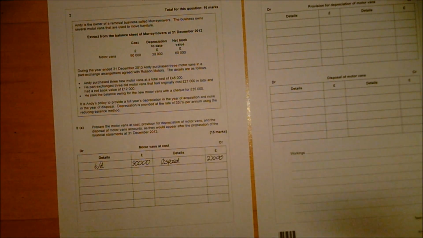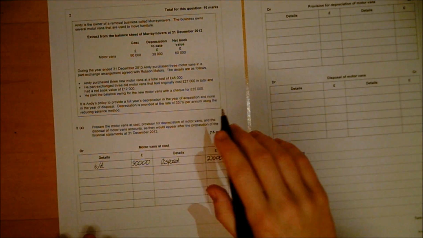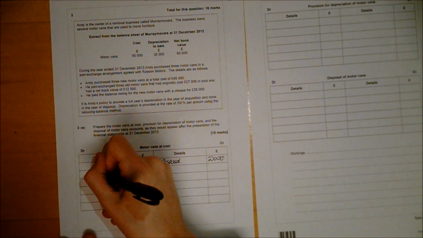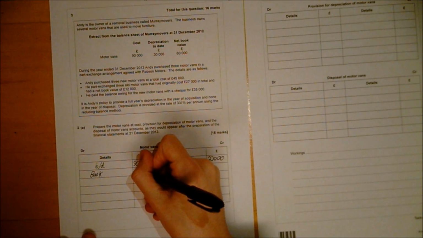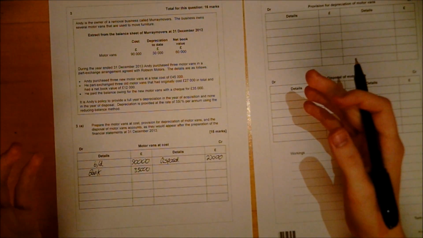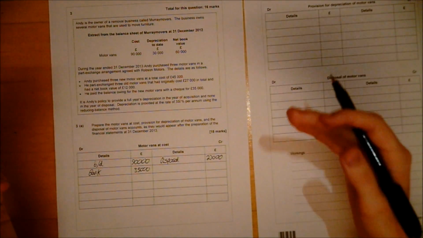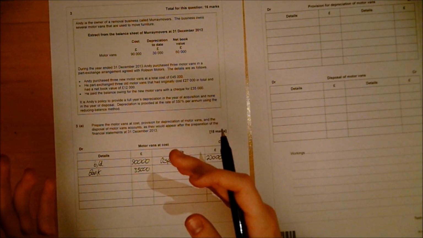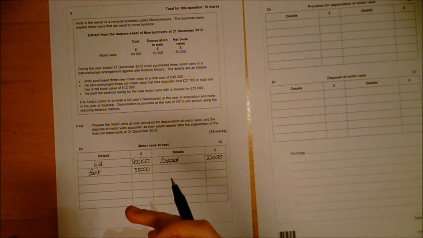Well, we can break that down because, first of all, we paid by a cheque of 35,000. So, bank 35,000. It would have just been wrong to put bank 45,000 because we haven't paid £45,000. We've paid £35,000, and then the other part we paid by the part exchange.